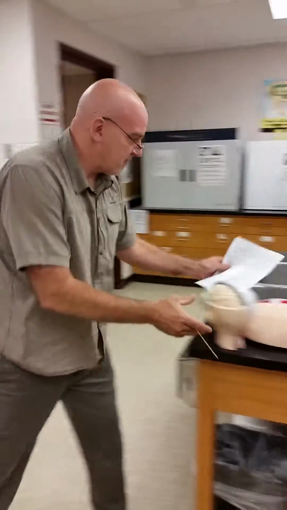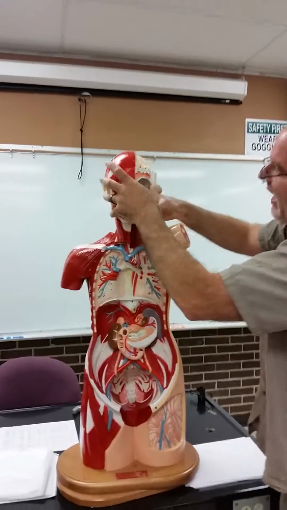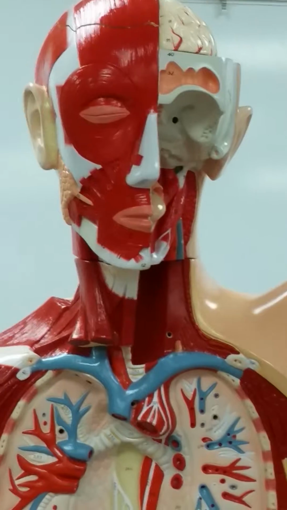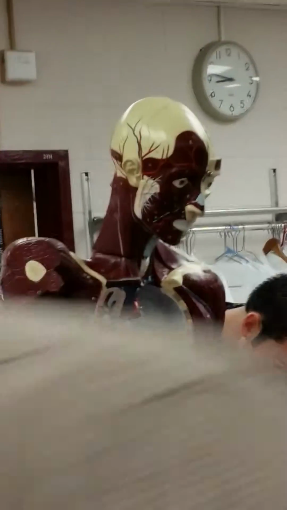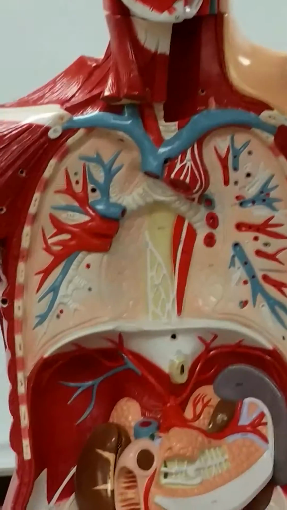Okay, the next muscle is the orbicularis oculi. Whoops, I need my skull back. The orbicularis oculi surrounds the eye. It's this circular muscle around the eye. It's number 2 on this model. It's number 3 on Fred. Orbicularis oculi. Circular muscle around the eye.